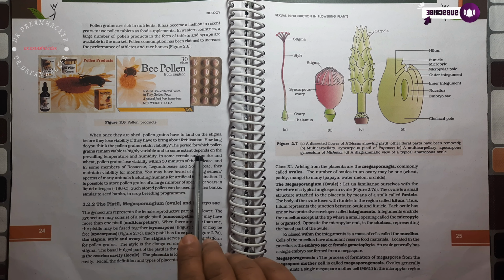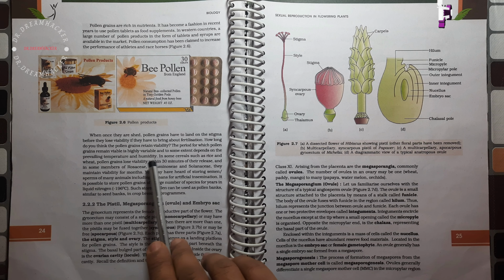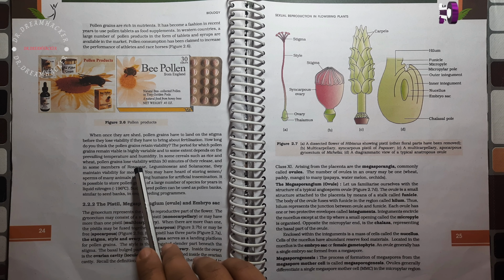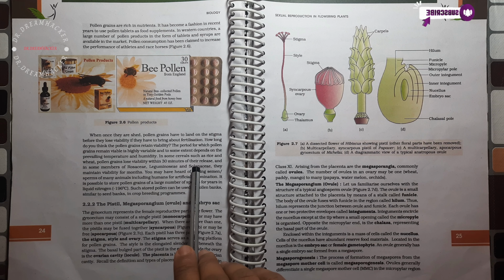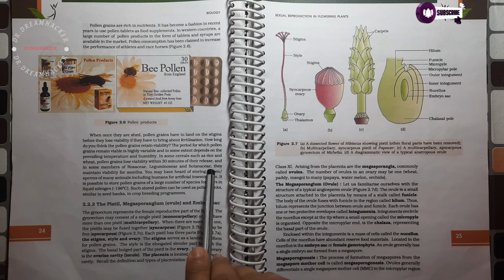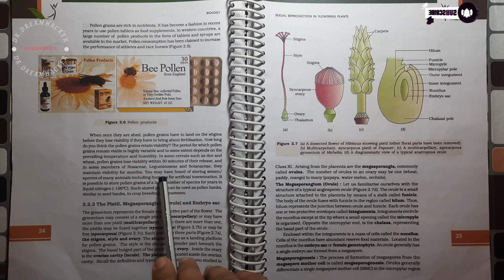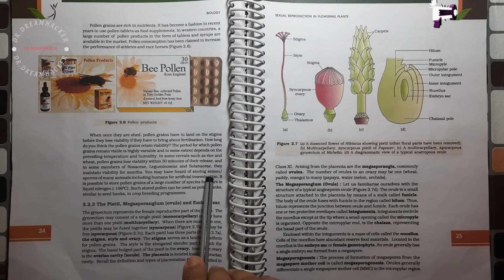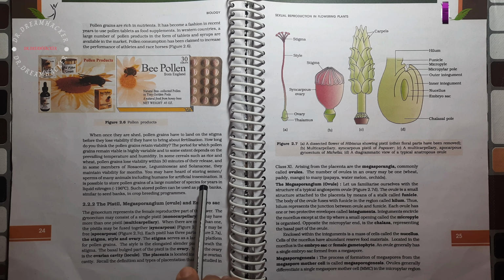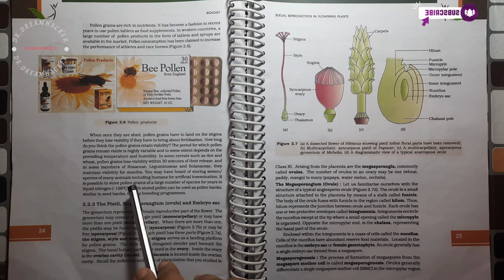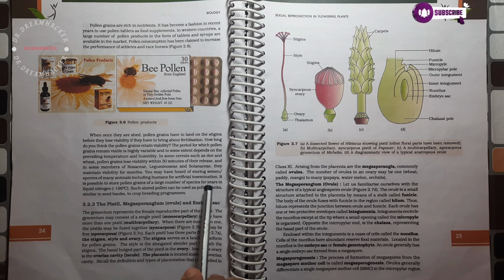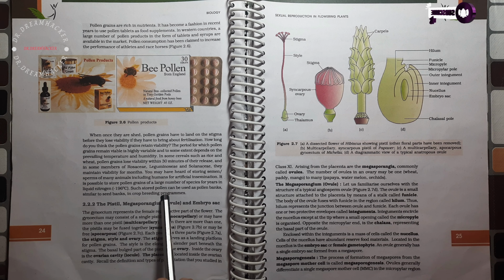In some cereals such as rice and wheat, pollen grains are viable within 30 minutes of their release, and in some members of Rosaceae, Leguminosae, and Solanaceae, they maintain viability for months. You may have heard of storing semen or sperms of many animals, including humans, for artificial insemination. It is possible to store pollen grains of a large number of species for years in liquid nitrogen at minus 196 degrees Celsius. Such stored pollen can be used as pollen banks, similar to seed banks, in crop breeding programs.